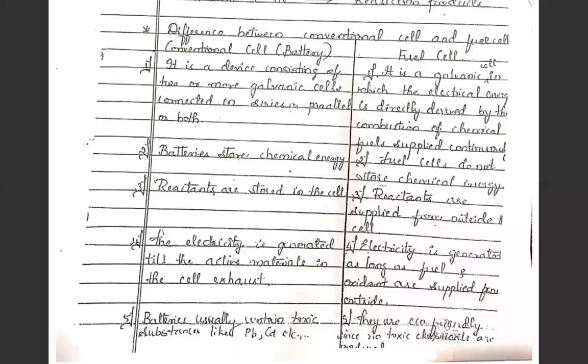So let us come back again. So what is a battery? It is a device consisting of two or more galvanic cells which are connected in series or in parallel or both. What about a fuel cell? It is a galvanic cell in which the electrical energy is directly derived by the combustion of chemical fuels which are supplied continuously from outside.